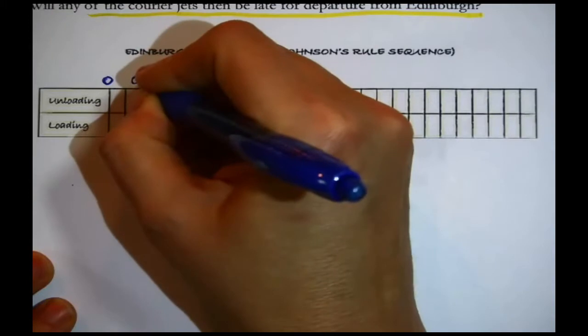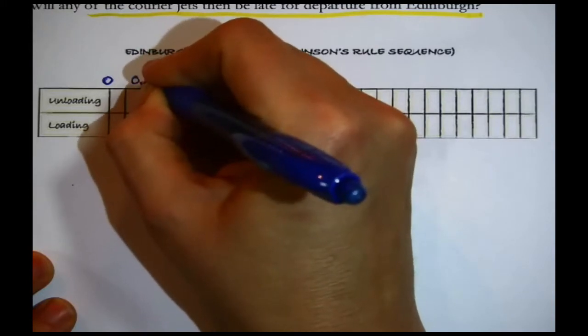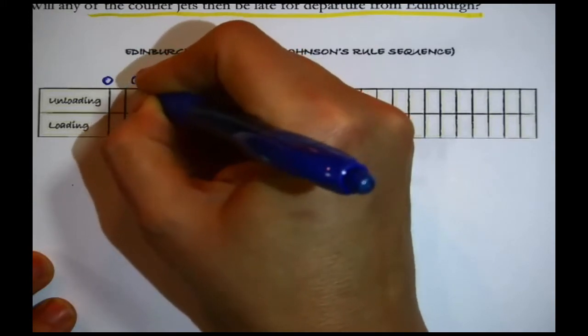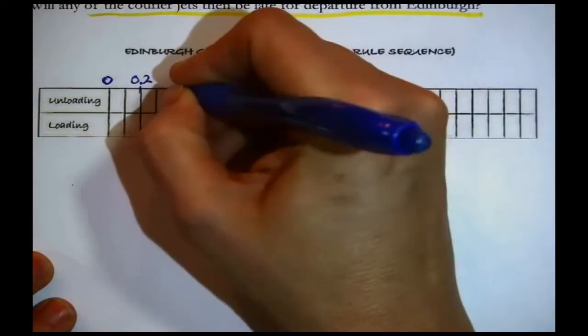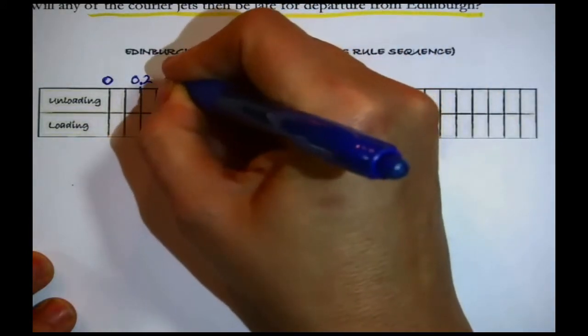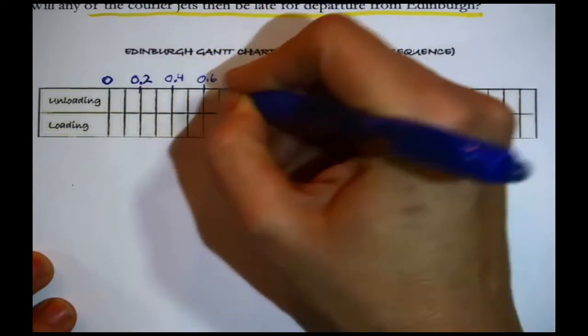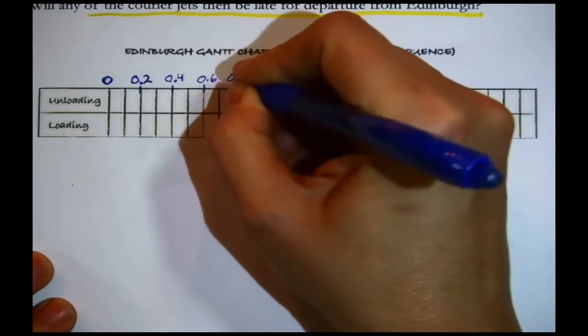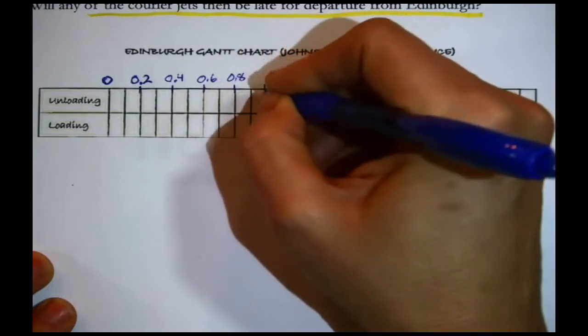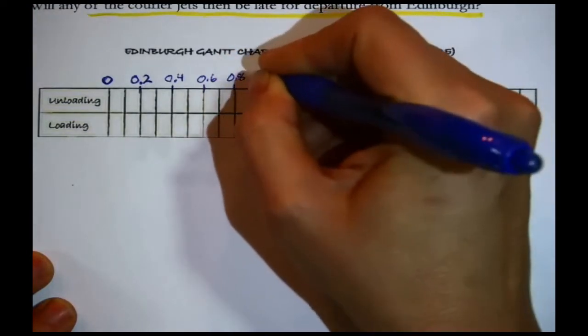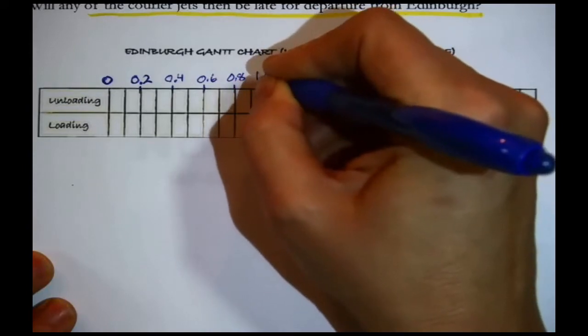And I'm not going to bother to label each interval. I'm just going to go every other one. That's 0.2 hours. This is 0.4 hours. This is 0.6 hours, then 0.8. So 1 hour from the start of the sequence, 1.0 is right there.